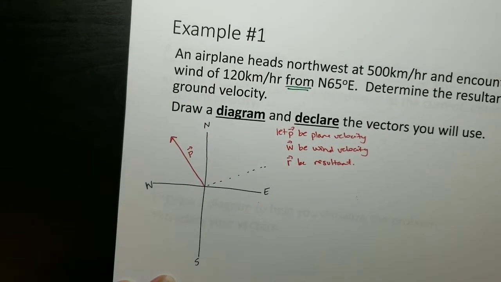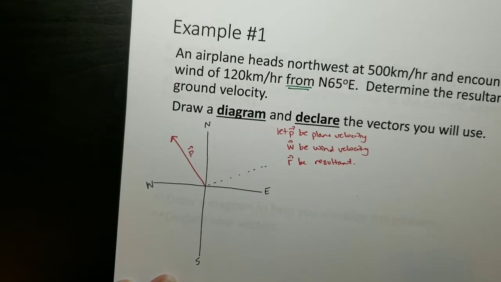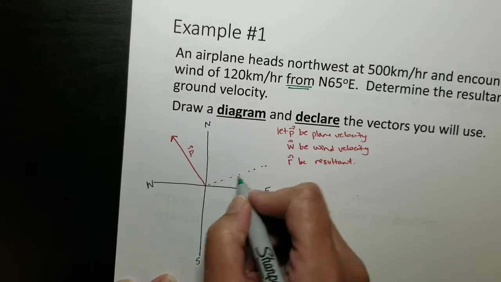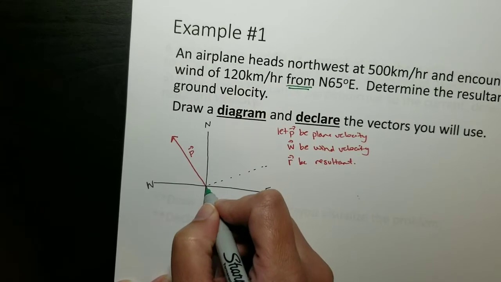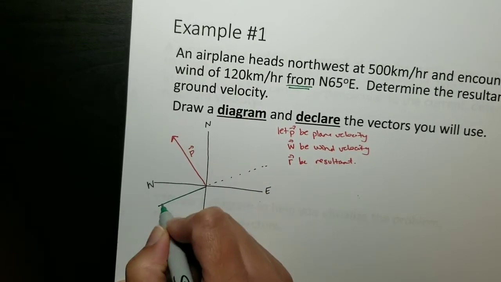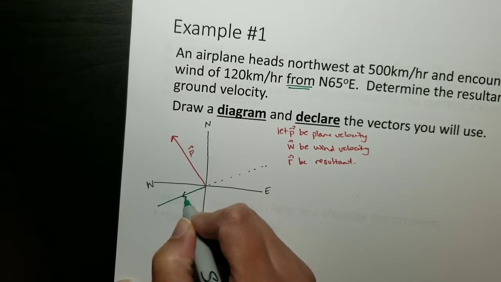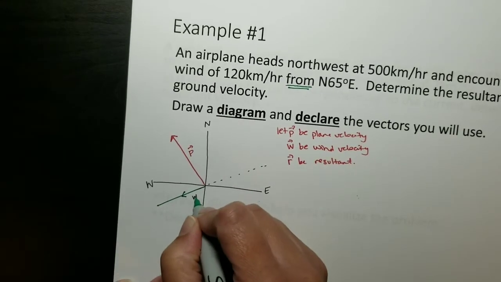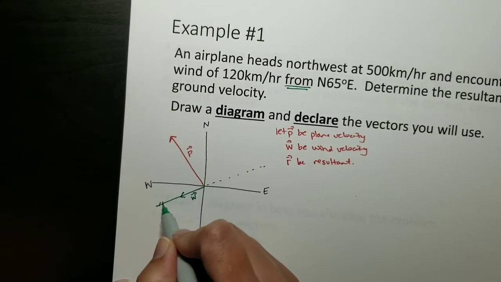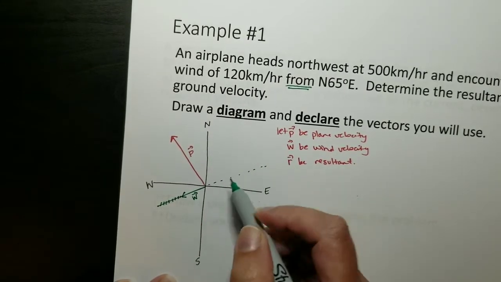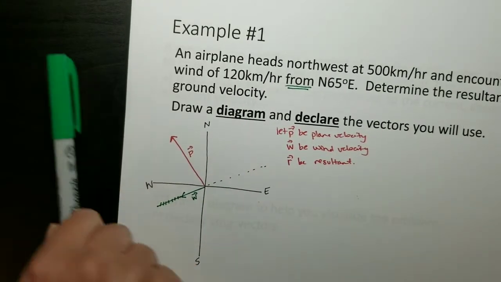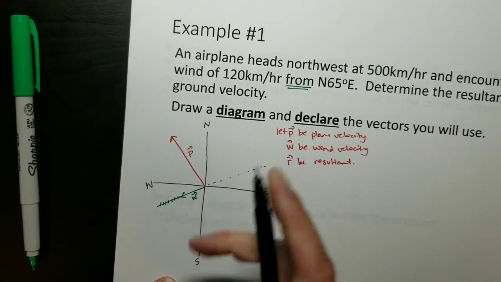So instead of labeling it up here, it's coming from that direction. I'm going to start here and label that there. Whoops, should not have done that quite so big, but there's wind. So this is the path of the wind from north 65 degrees east.